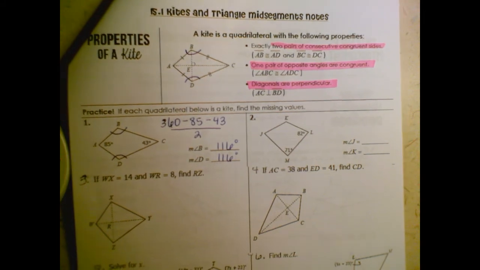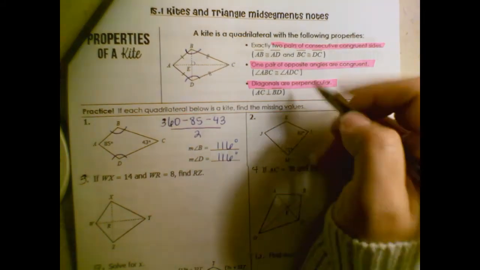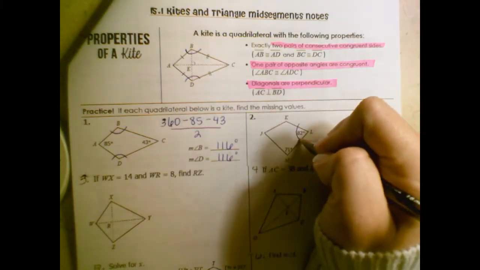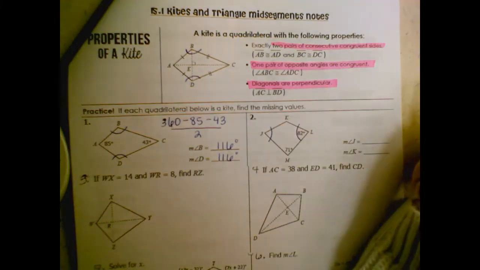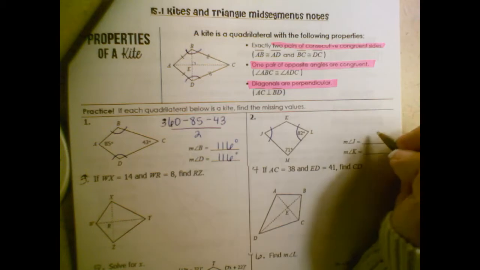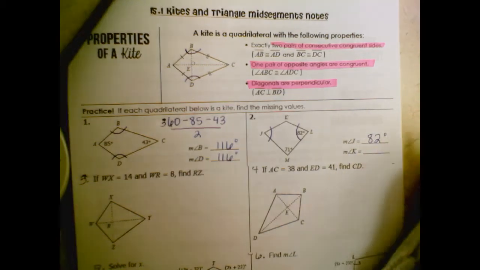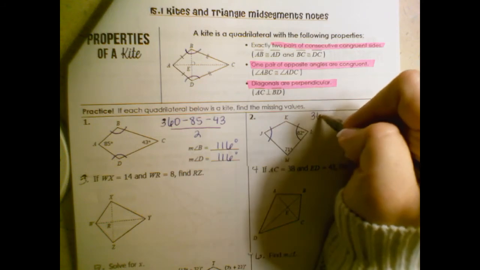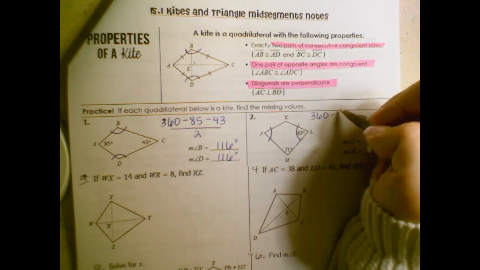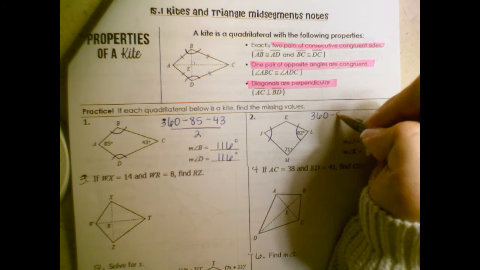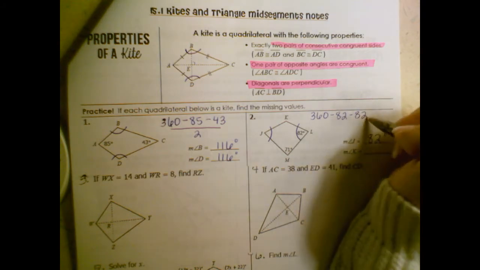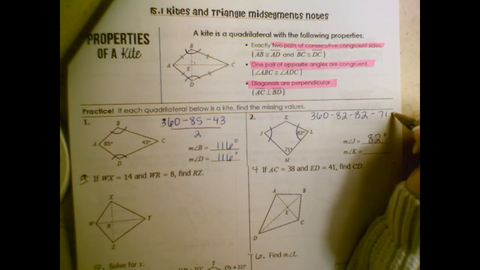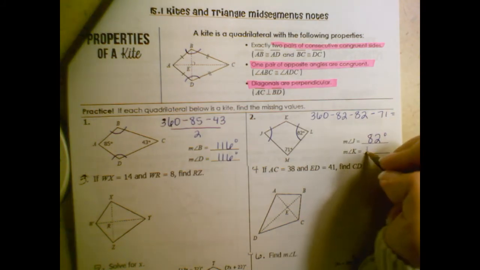Looking at number 2, again, knowing that one pair of opposite angles are congruent, so angle L and angle J are congruent to each other. So if L is 82, J is 82. And then to find angle K, I'm just going to do 360 minus 82 minus 82, 82 for the L, 82 for the J, then minus 71. And I'll get 125.